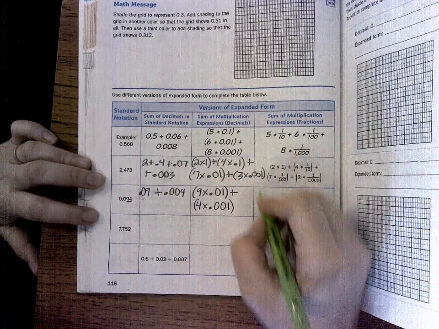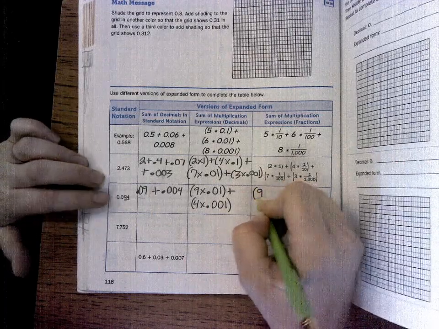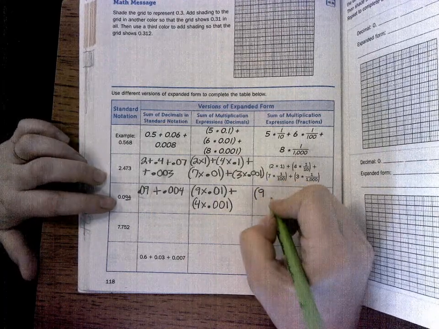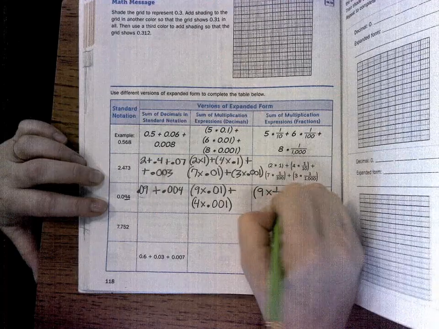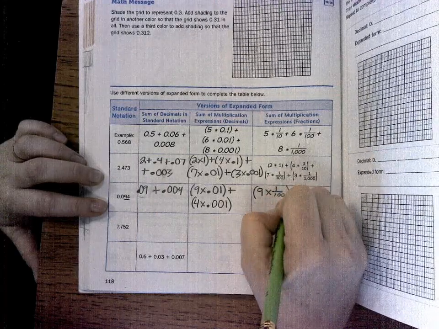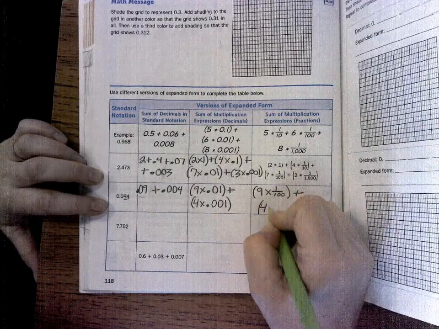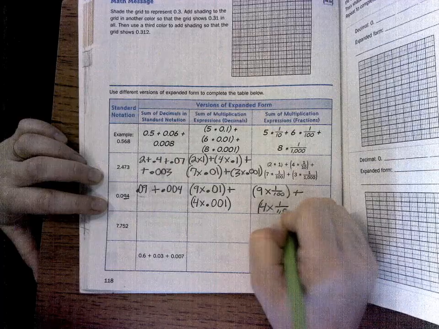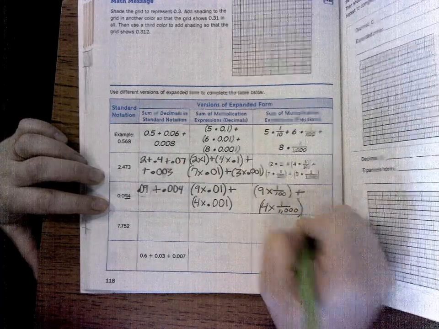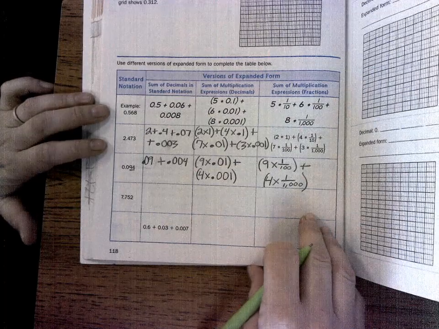Next, we're going to move right along. I have that 9. That's my first digit of value, but it's in the hundredths place, so that would be times 1 over 100, plus 4, because that's the next value, and that's in the thousandths place, so times 1 over 1,000. We're going to keep on going along here.